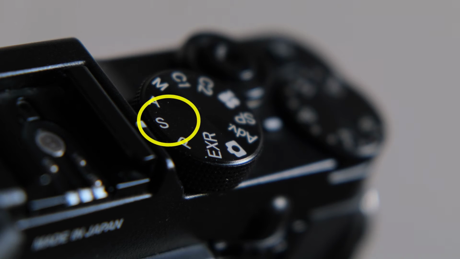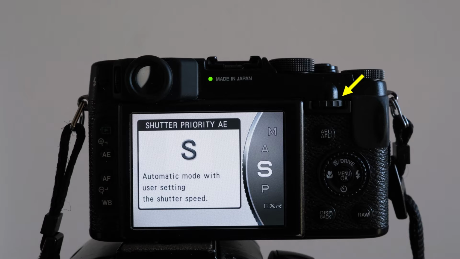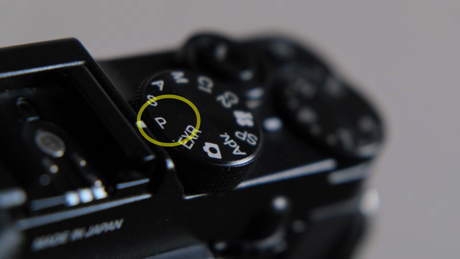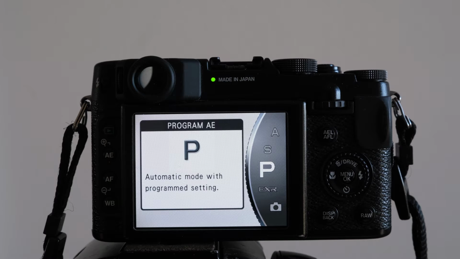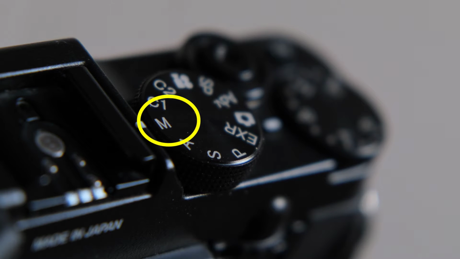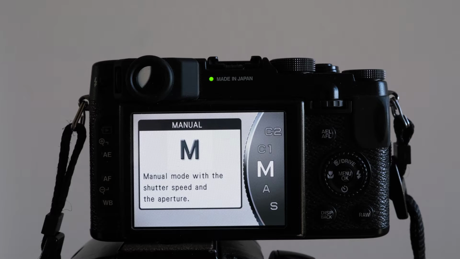I use the S mode for faster moving objects. There I turn the dial to change the shutter speed. The P mode is a semi-automatic mode with programmed settings that select both the shutter speed and the f-stop for you. It's nice to have, but I don't use it very often. The manual mode or the M mode is great for many situations, especially when photographing from a tripod and taking time to think about the photo. In this mode, the dial will change the f-stop and the command dial will change the shutter speed.